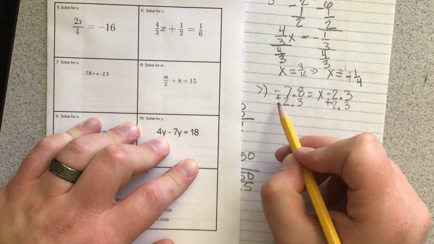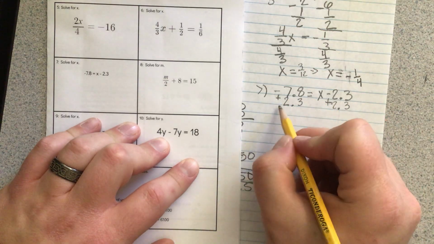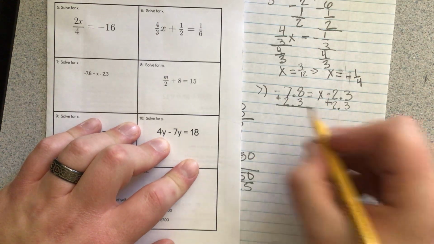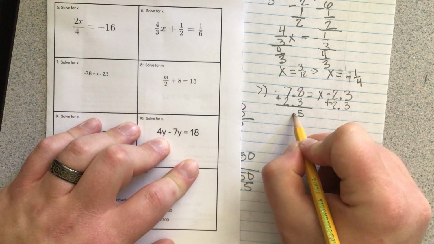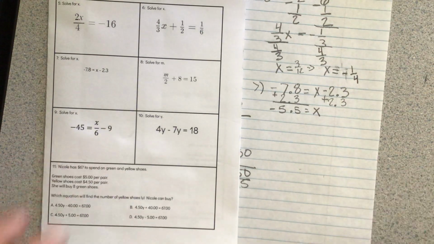Different signs, negative plus, a negative term and a positive term I'm combining. Because they have different signs, we're going to subtract them. 5.5, keep the sign of the bigger number. X equals negative 5.5.